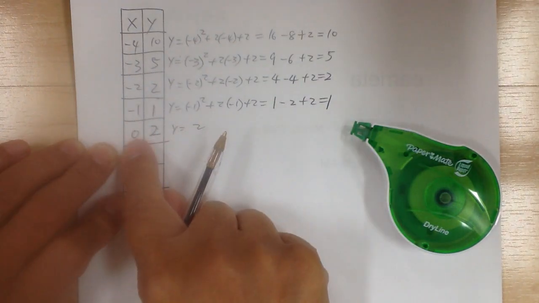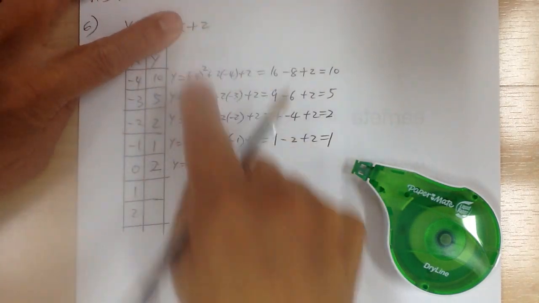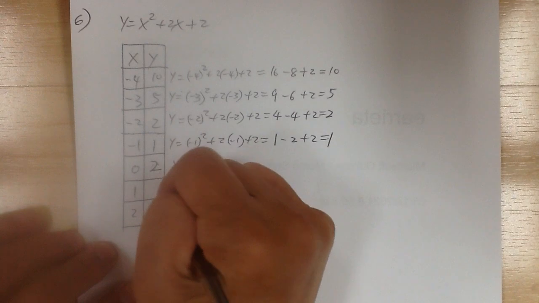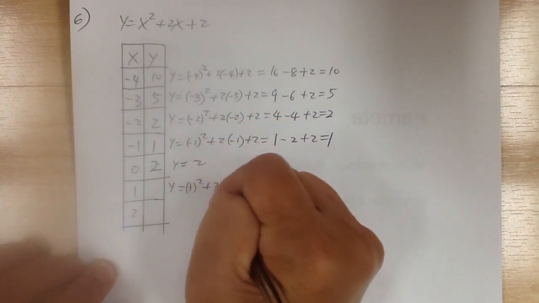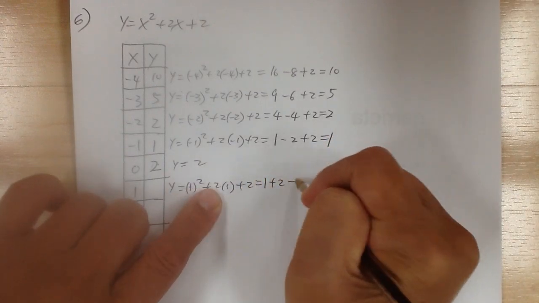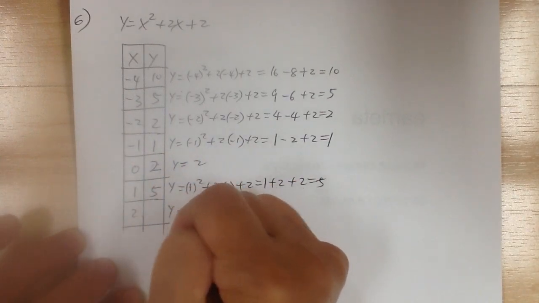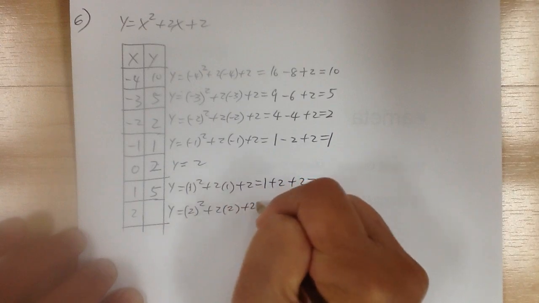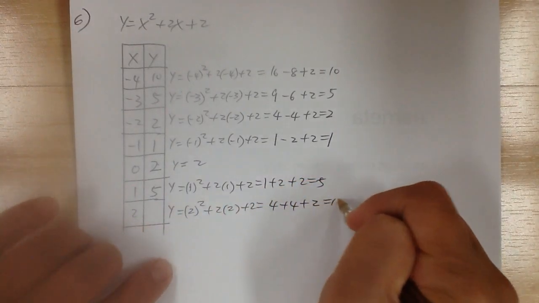Again, because when you put a 0 in here, this is going to just cancel out, so you're just going to get 2. For the 1, y is equal to 1 squared plus 2 times 1 plus 2 equal to 1 plus 2 plus 2 equal to 5. The next one, you're going to get 2 squared plus 2 times 2 plus 2. So this will equal 4 plus 4 plus 2 equal to 10.